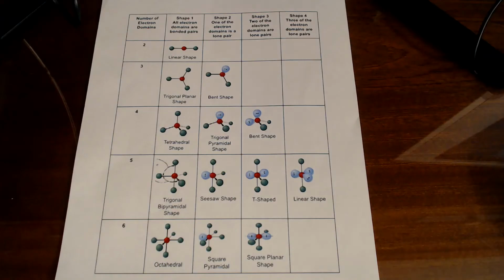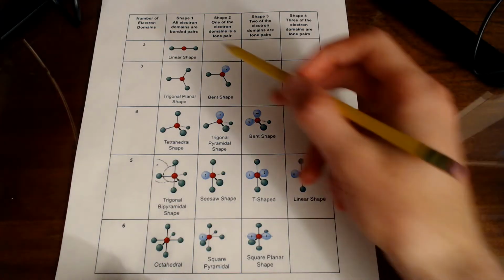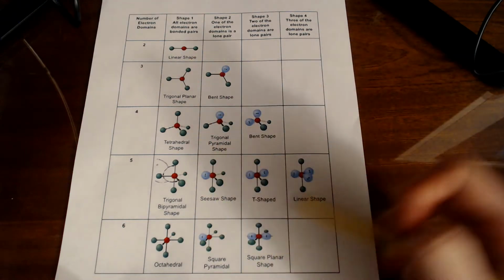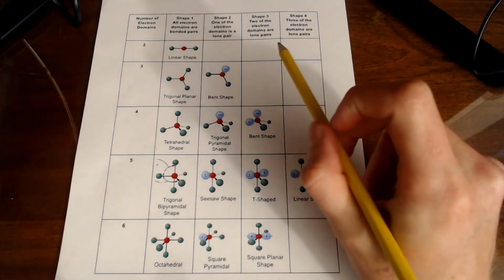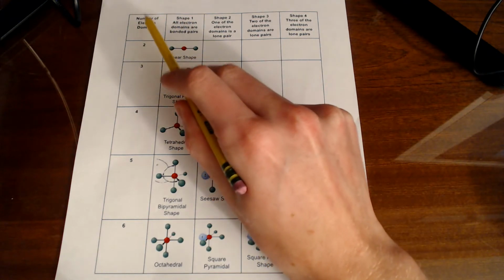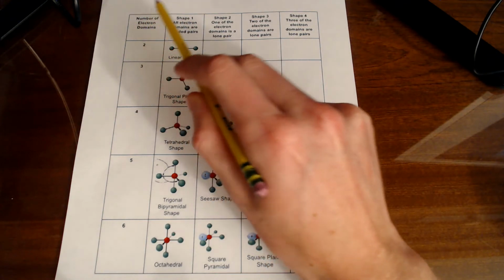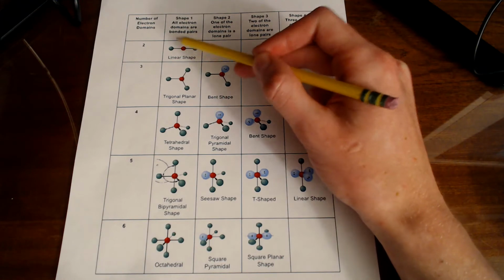Now let's see how we can memorize all of the shapes in VSEPR theory. Here's a helpful chart to follow. In order to memorize the different VSEPR structures, you need to know two things. First, you need to know the total number of electron domains. So in this case, there are 2 electron domains.